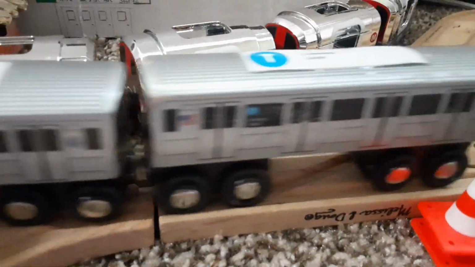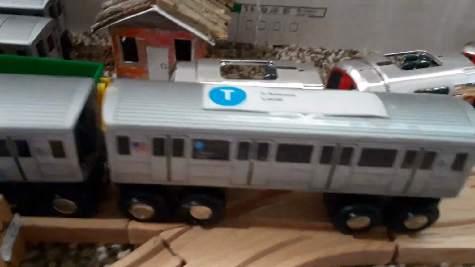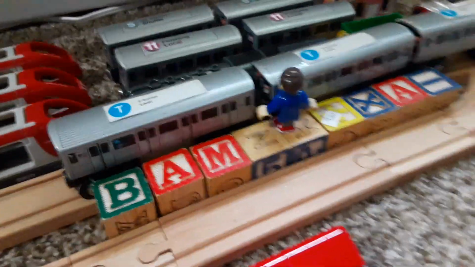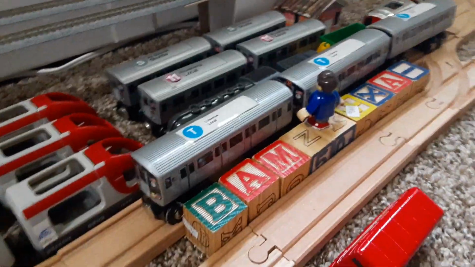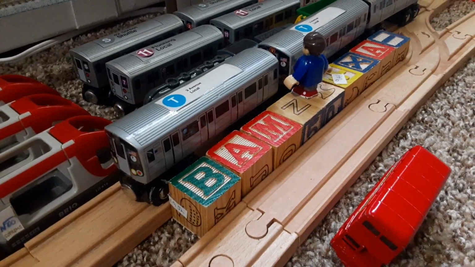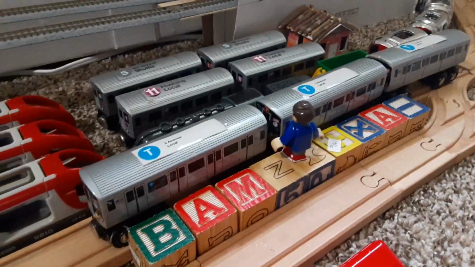We go straight instead of a reverse curve. We go straight across the switches. So these switches are for the branch line, which I'll show you in a second. And we're at the station. I noticed it said BAM, but I named this station Atlantic Avenue, but there's one of the signs that say BAM. This was unintentional, so don't really mind that.